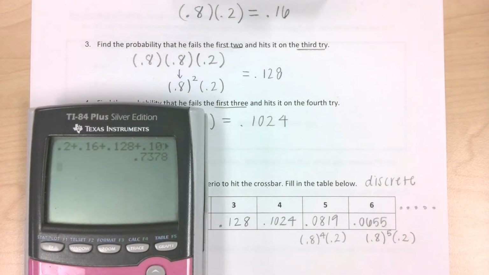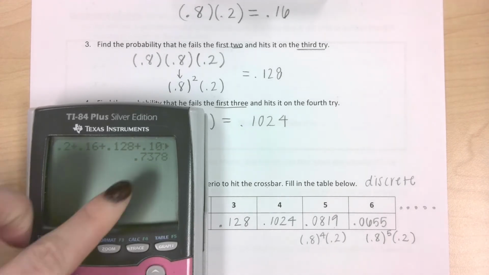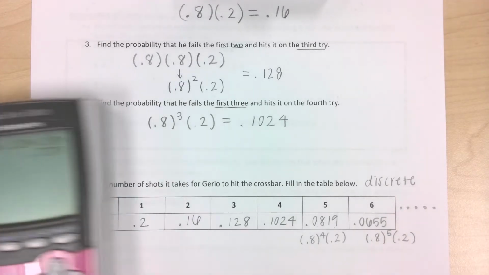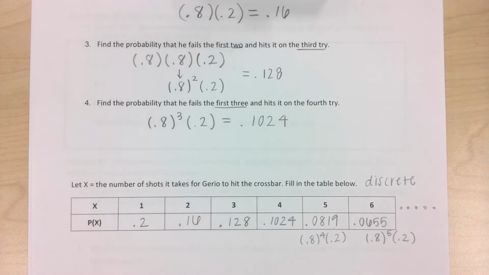It could take Jerrio 20 shots to hit that crossbar. There's no really stopping point here. So in order for these probabilities to add up to 1, I would have to continue my probability distribution chart until I get at least close to 1. We're going to stop there so we can look at how to find these probabilities in a little bit of an easier way.